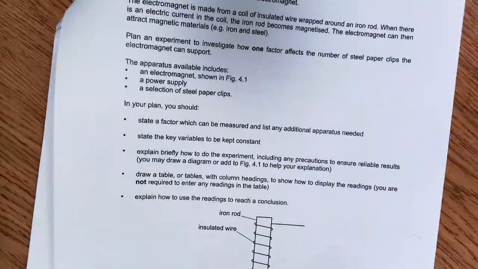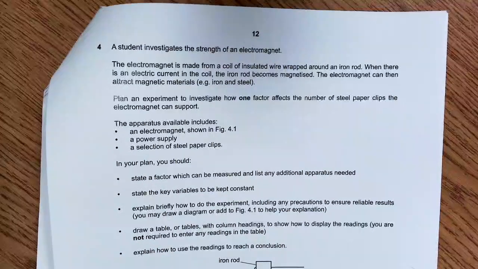Last but not least, we've got the planning question. So let's have a look. We've got a student investigating the strength of an electromagnet. It's made from a coil of insulated wire. It's wrapped around an iron rod. And when we put a current through the coil, the iron rod becomes magnetised. It can then attract magnetic materials. Plan an experiment to investigate how a factor affects the number of steel paper clips the electromagnet can support. You're given an electromagnet, a power supply, and a selection of paper clips.